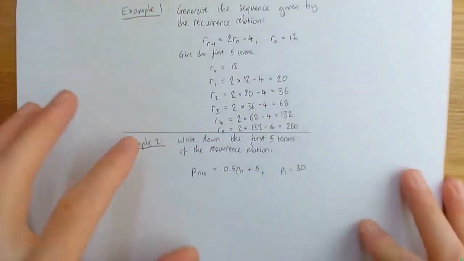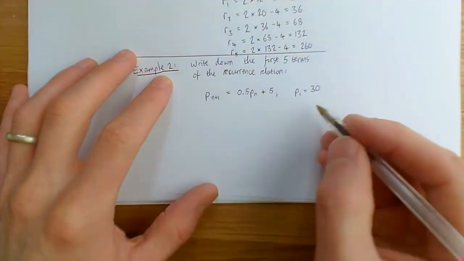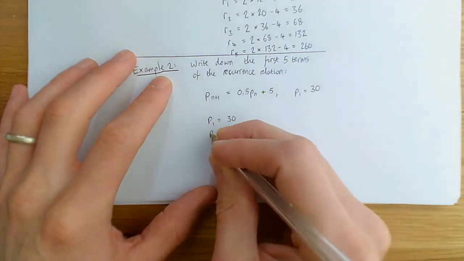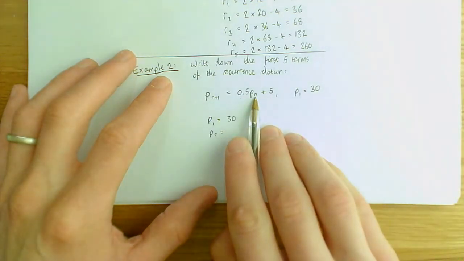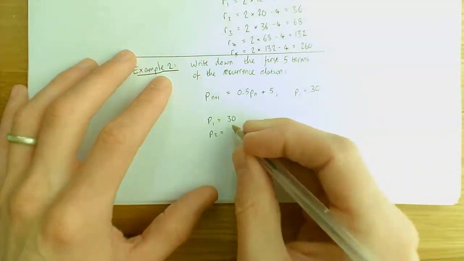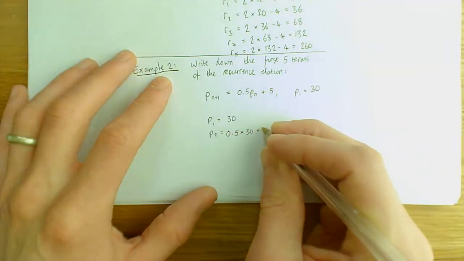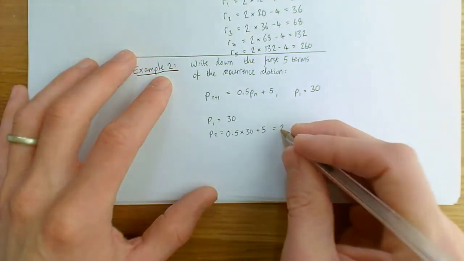Let's do a second example, although hopefully you're getting the idea of what we're doing here. So P1 this time is what we're given. So P1 equals 30. P2, so that's the next term, is 0.5 times the previous term and add 5. So that's 0.5 times 30 and add 5. Well, half of 30 is 15, add 5 is 20.